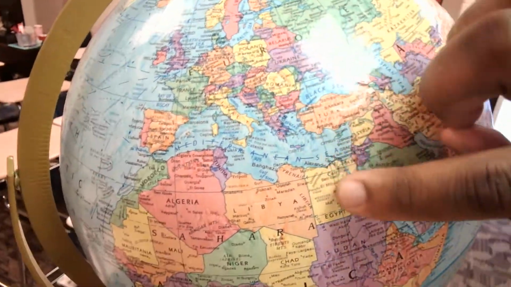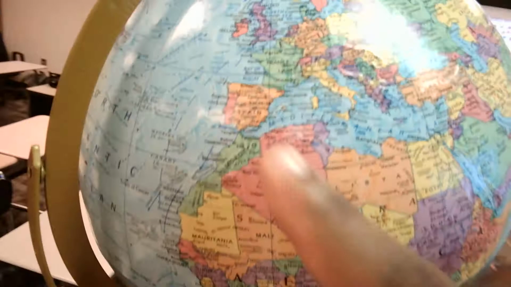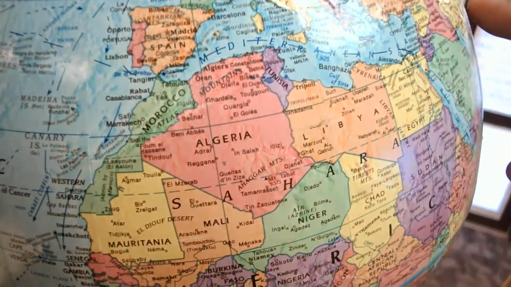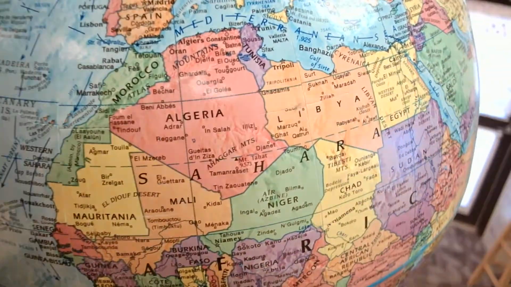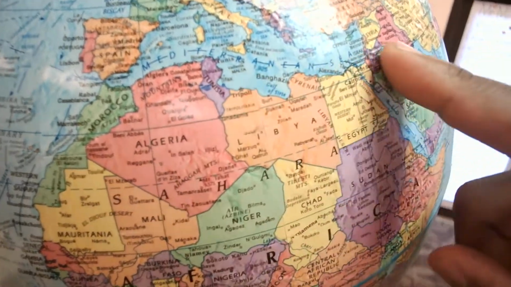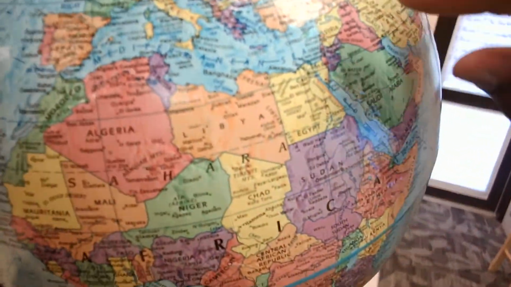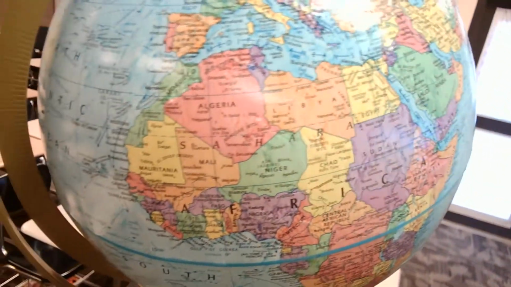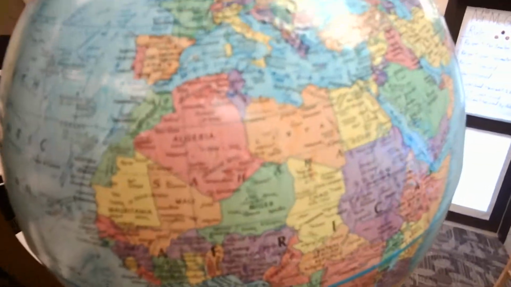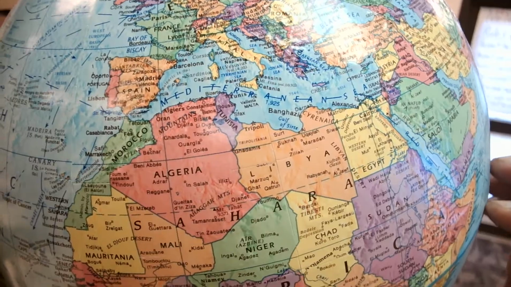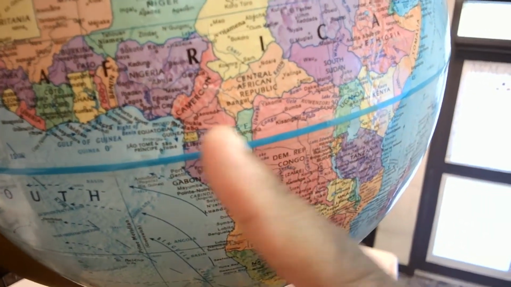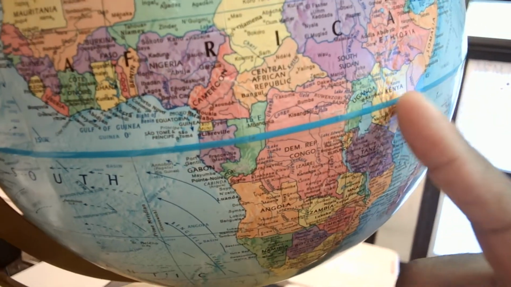But you have these grid systems, so we have longitude lines and we have latitude lines. Latitude lines run east to west and their measurements are north-south. We'll talk about that. But you notice these lines intersect, and those intersections allow you to pinpoint specifically where something is located. By the way, there's the equator. The equator is the 0 degrees line of latitude.